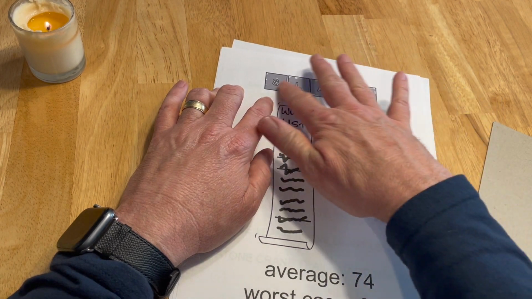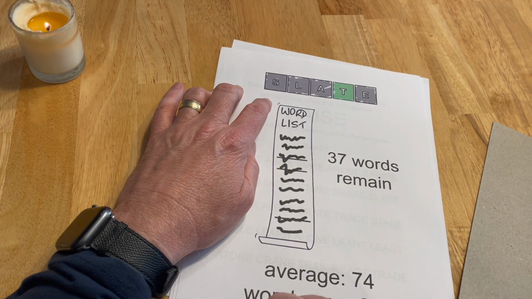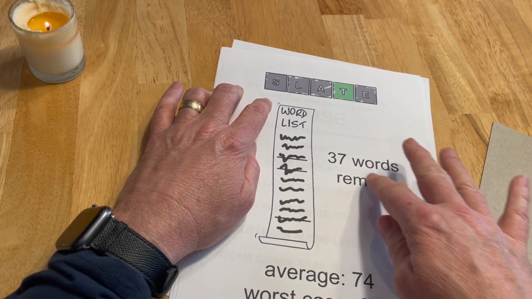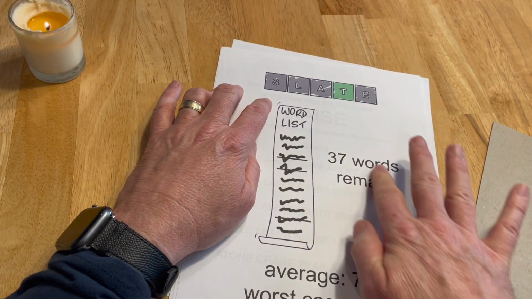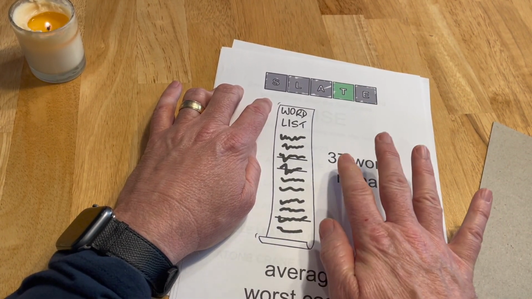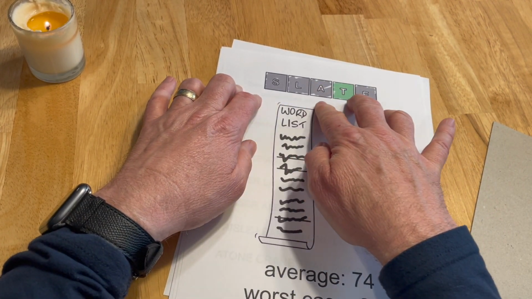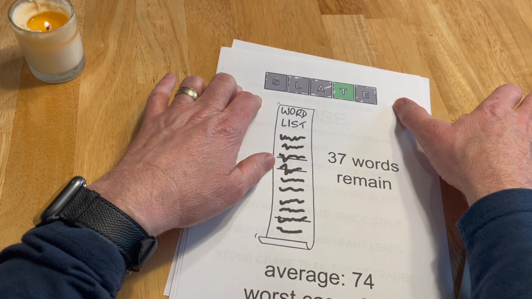And based on this clue, I'm going to eliminate words that can't be the answer. And in this case, we're left with 37 words. I don't know what the word is after guessing slate, but I know it has to be one of these 37 words. So that's the result when we guess slate against one answer word, month.